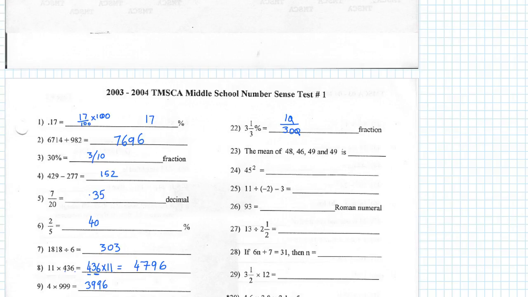Question 23. The mean of 48, 46, 49 and 49. So there are 4 numbers, and you have to find the mean. So one way to do that is you basically add all these 4 numbers and divide by 4.